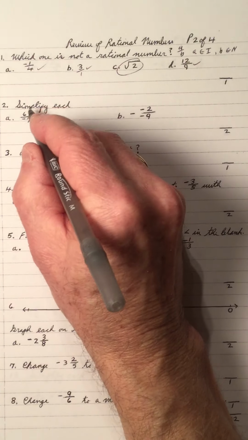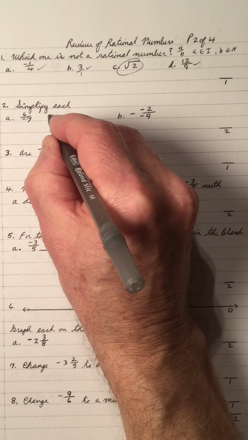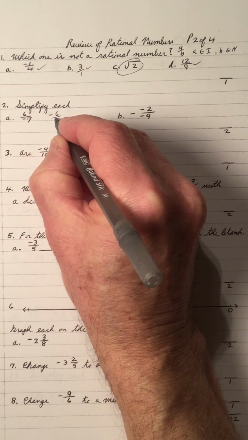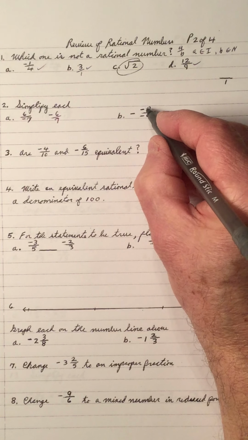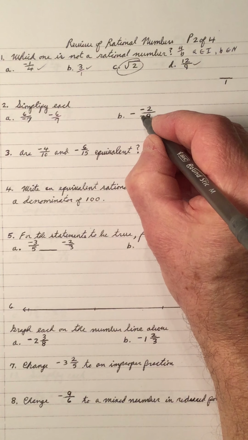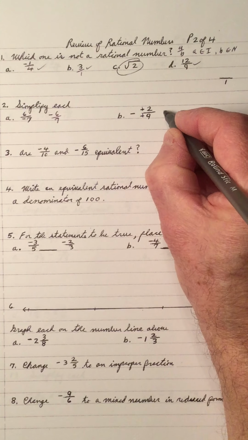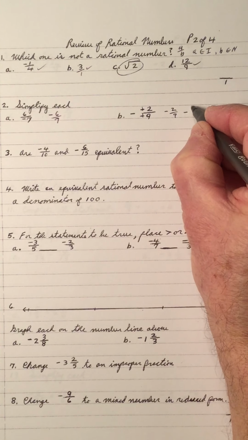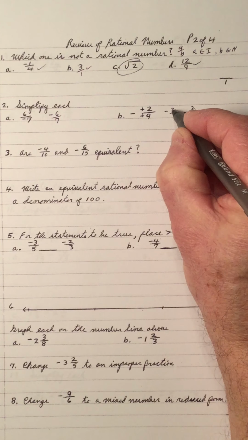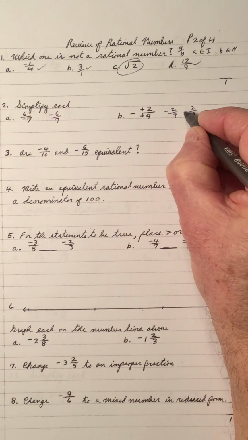Simplify each. Negative 6 over negative 7 is negative 6 over 7 because you're not supposed to have a negative in the bottom. And we have 3 negatives here, so negative over negative is a positive. So this is a negative 2 over 9, or you can go negative 2, 9. So you put the negative 2 on the top or the negative outside.